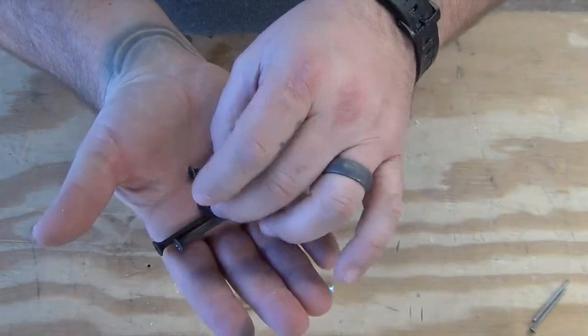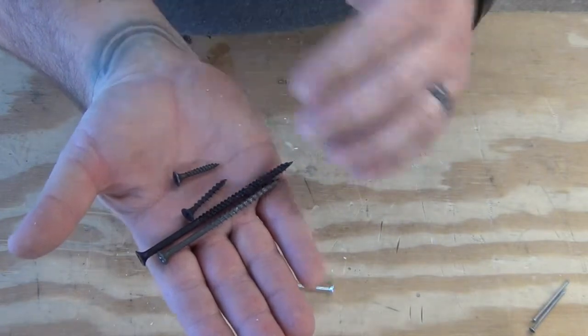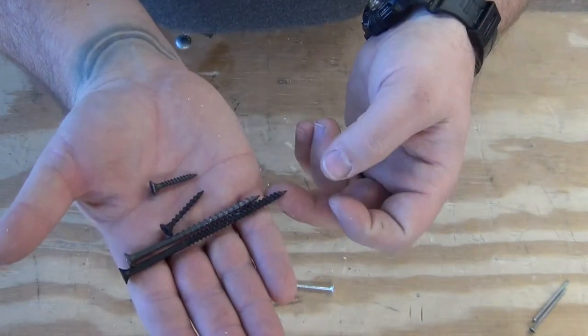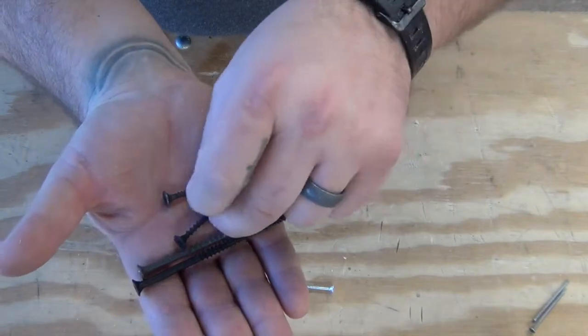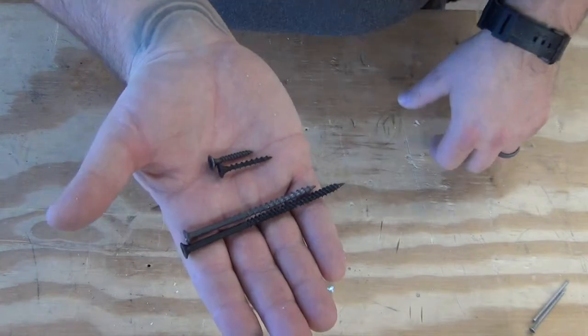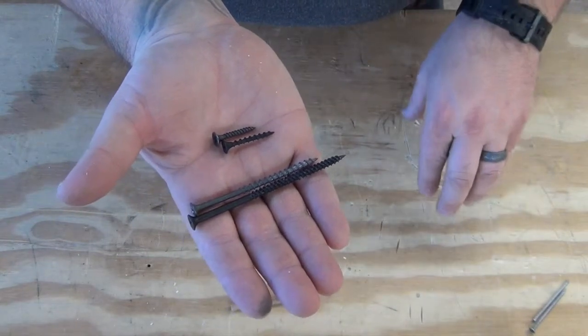Whether it's coarse thread or fine thread has nothing to do with the length, because we see that this very long screw has very fine threads, and then we see this short screw that has coarse threads. So primarily how you choose which one you're going to use is really based on your material.